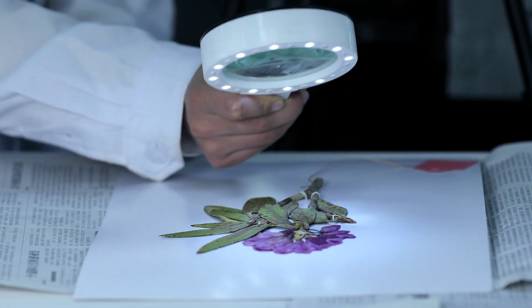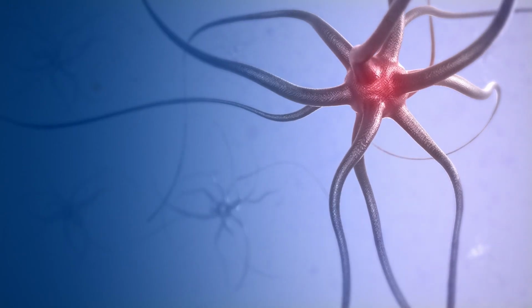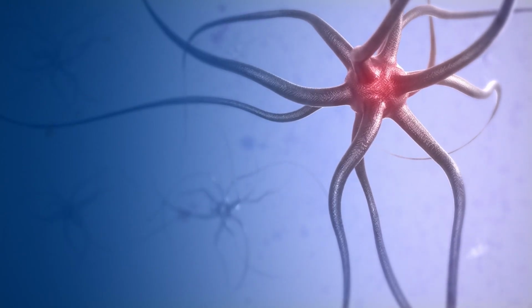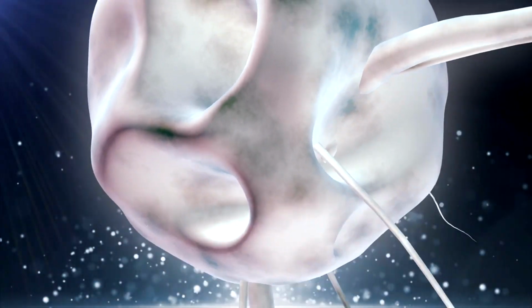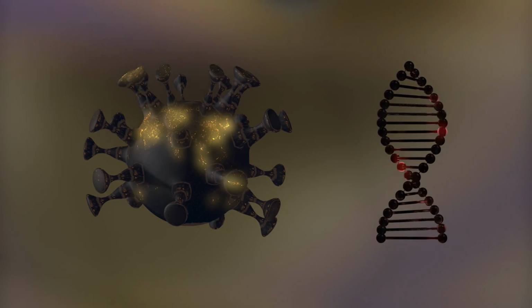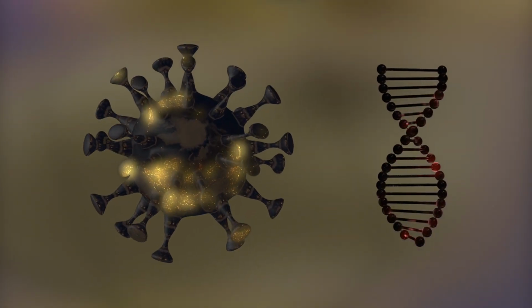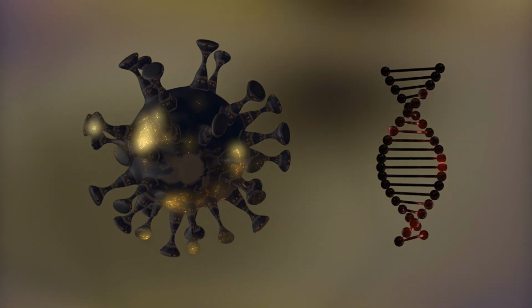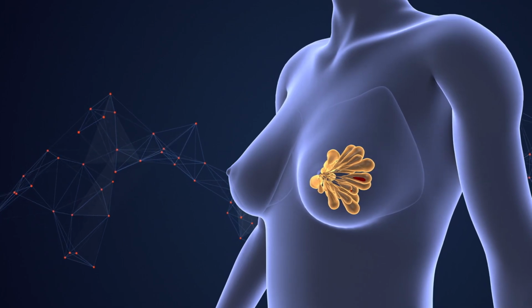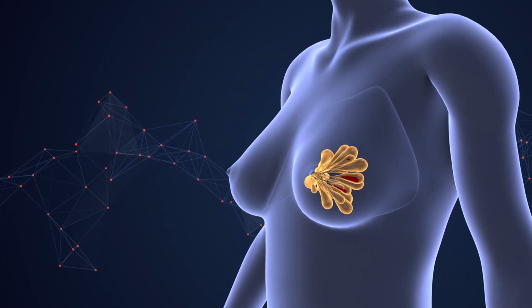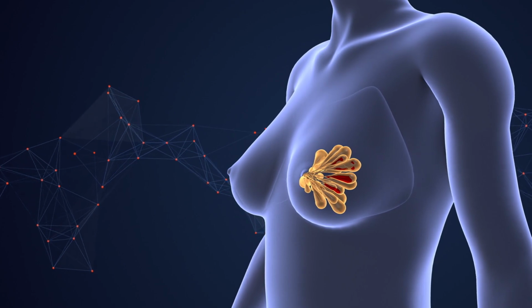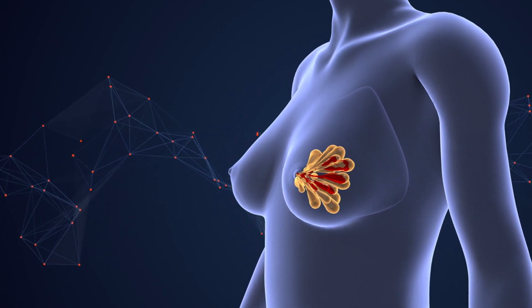Inherited versus acquired mutations. Not all mutations are acquired during a person's life. Some are inherited, passed down from parents to their children. Inherited mutations are present in every cell of the body and can predispose individuals to certain types of cancer. For example, mutations in the BRCA1 and BRCA2 genes significantly increase the risk of breast and ovarian cancers. Individuals with these mutations have a higher chance of developing cancer at a younger age compared to those without them.